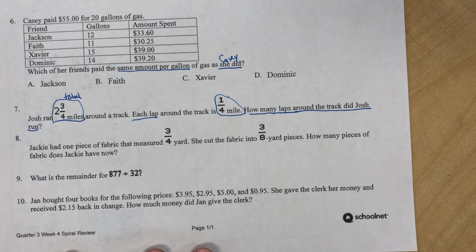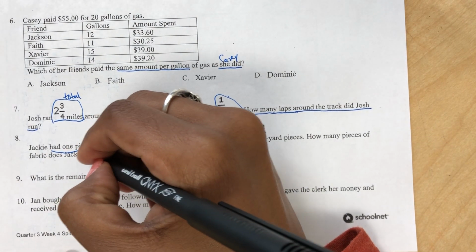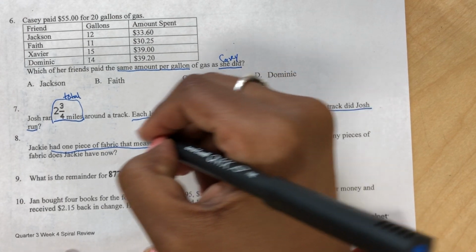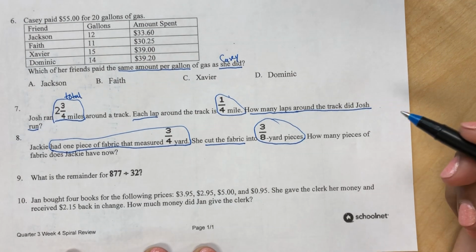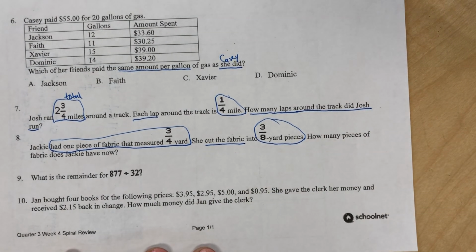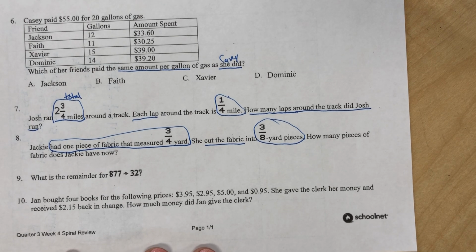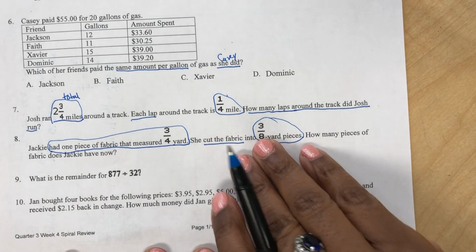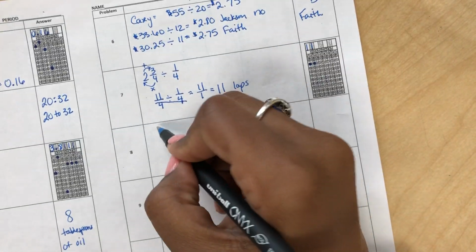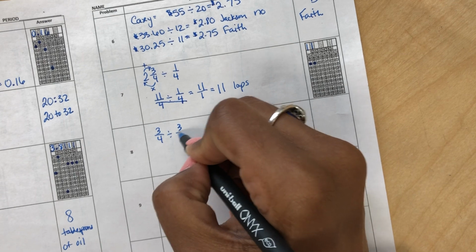All right, question 8. Jackie had one piece of fabric that measured 3/4 yard. She cut the fabric into 3/8 yard pieces. How many pieces of fabric does Jackie have now? So she had one piece of fabric that measured 3/4 of a yard, and then she cut the fabric into 3/8 yard pieces. If she's cutting them into pieces, that means she's dividing it up into 3/8 size pieces. So I have to take the fabric that she has, the 3/4, and divide it by 3/8. So 3/4 divided by 3/8.